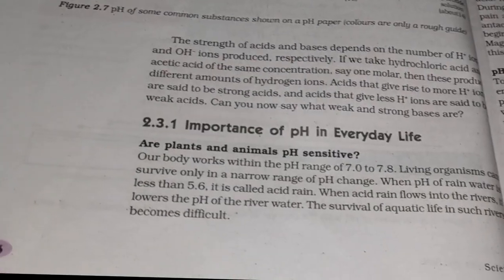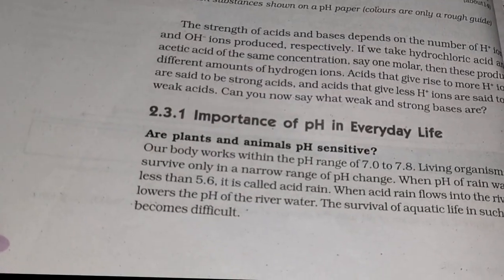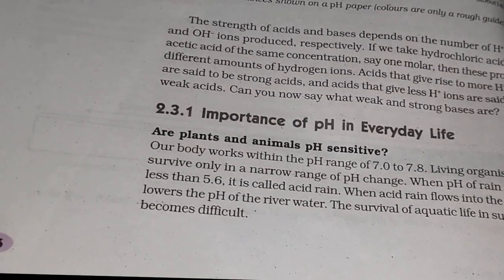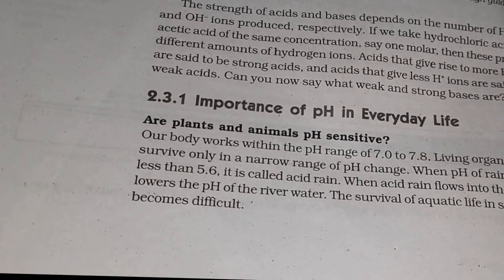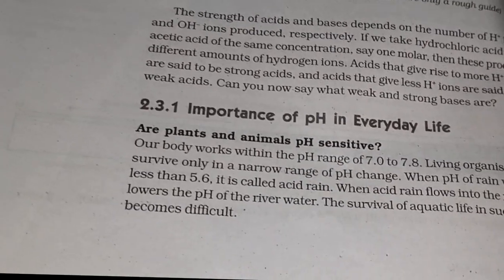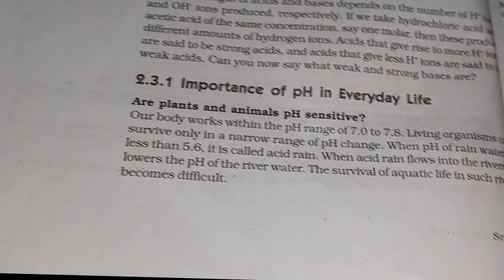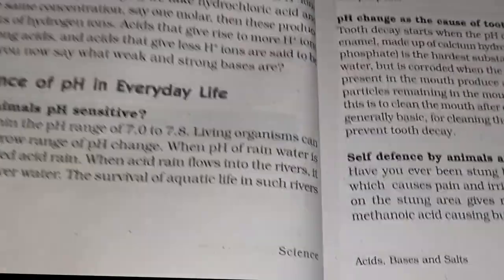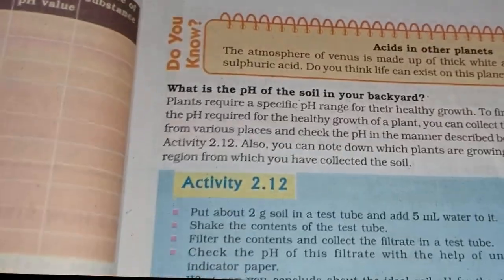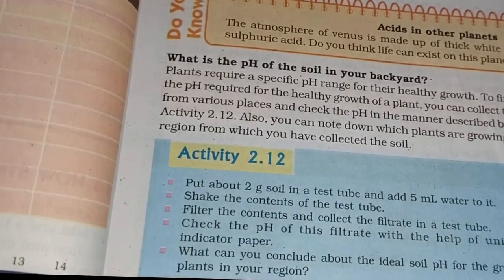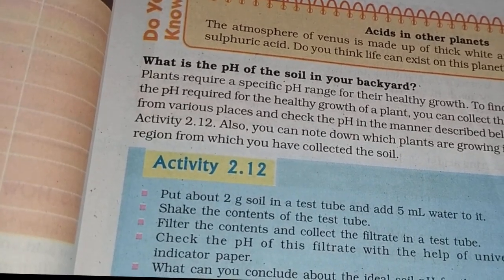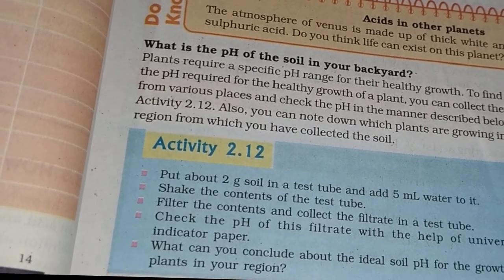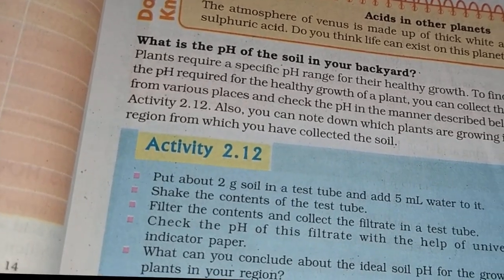It is acid rain. So when acid rain flows into the rivers, what happens? The river water also becomes acidic, and aquatic life will not survive. It becomes difficult for their survival. Then if we see the soil, the pH of the soil in your ground, backyard, etc., a specific pH is needed for healthy plant growth. If we collect various soils, we can test the pH also.